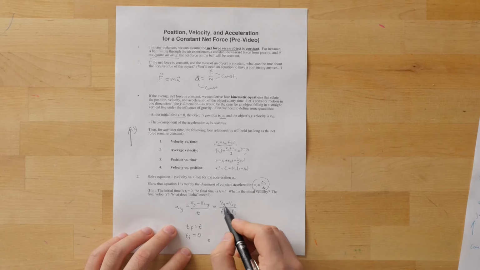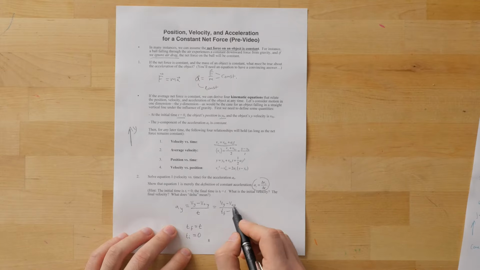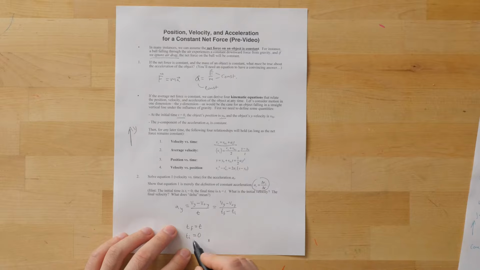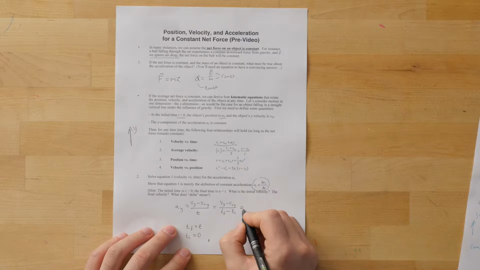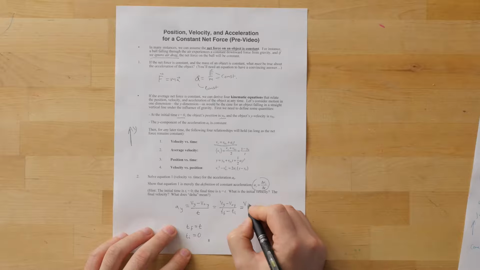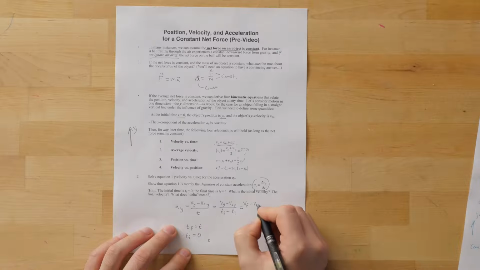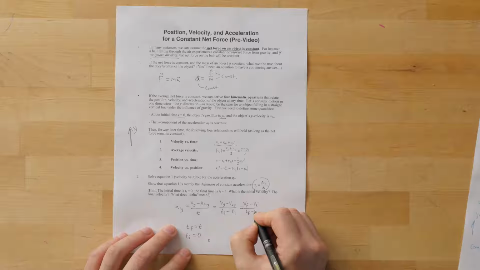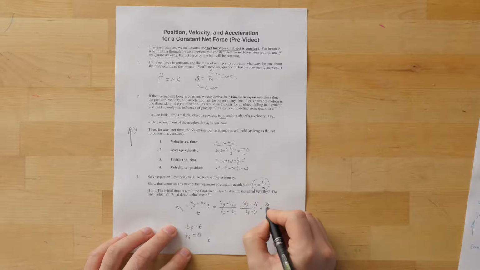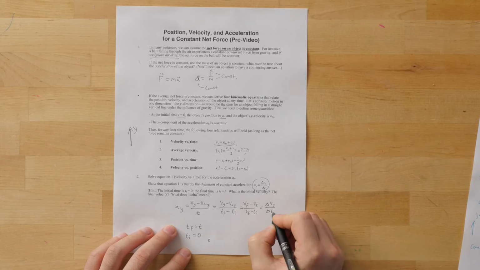On the top, this vy is at time t, so it's sort of the final velocity, and the 0 down here means the initial velocity at t initial, or t equals 0. So we can write this as v final minus v initial over t final minus t initial, or delta vy over delta t.